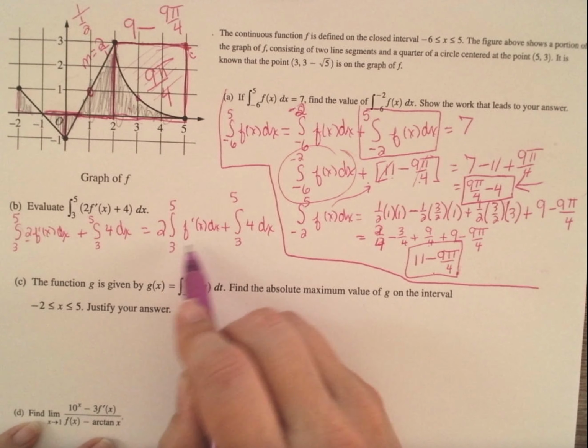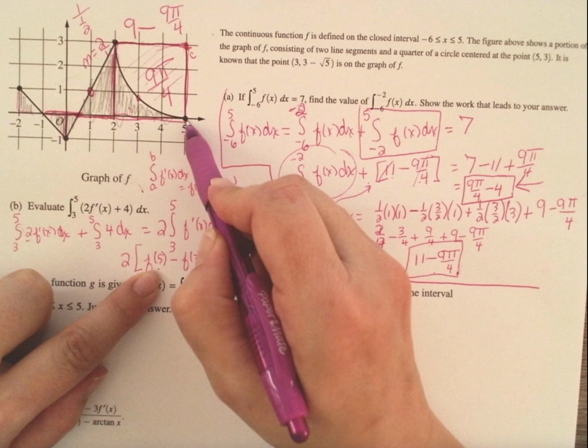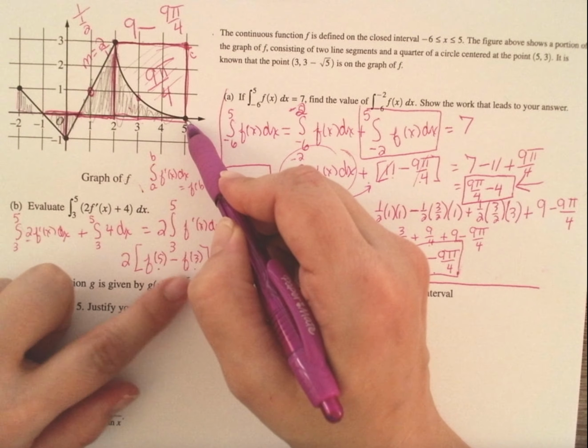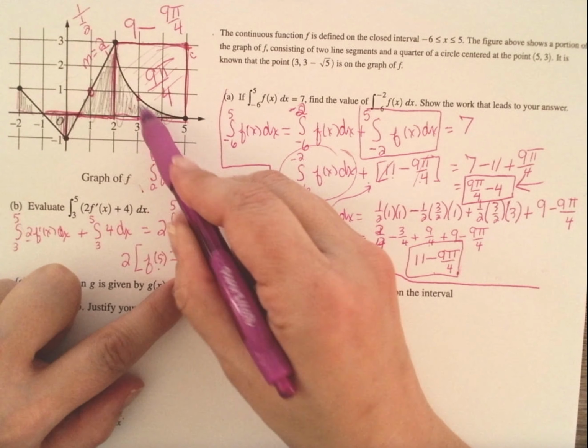Now you know the answer to both of these, f of 5 and f of 3. You're looking at the graph of f. Those are just points on the graph. So f of 5 is this point. That's just 0. F of 5 is 0. And f of 3, oh, now you know why they told you that up here. You know f of 3. It's 3 minus the square root of 5.